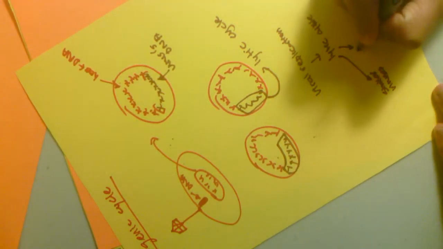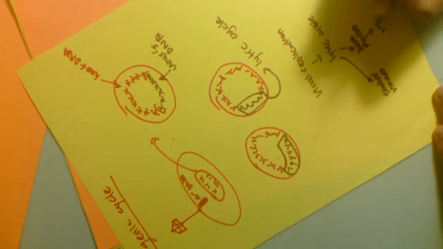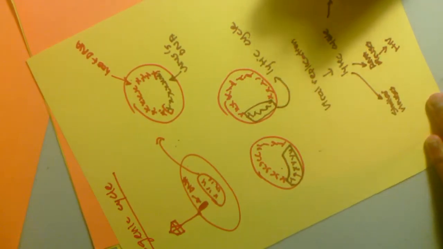You also have RNA viruses, of which a big example is HIV. And then you have the lysogenic cycle, which we just went over.